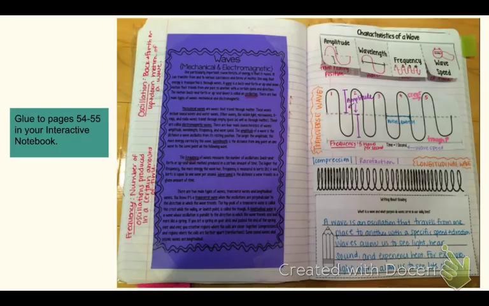Here is what your interactive notebook should look like when we're all finished. So feel free to grab some markers if you want to add some color. And again, we're going to glue this on pages 54 and 55 of your notebook. On page 54, this is where your reading will go.